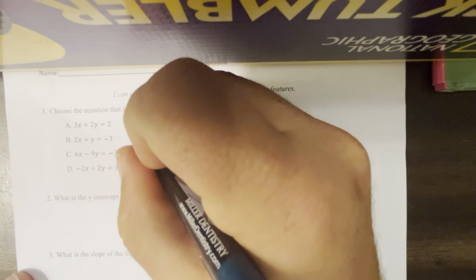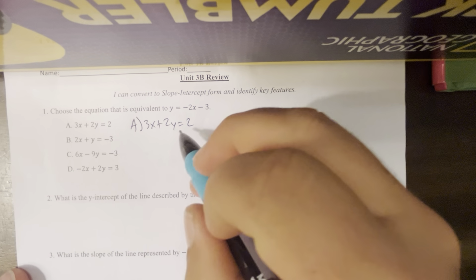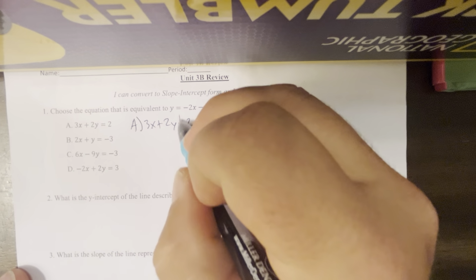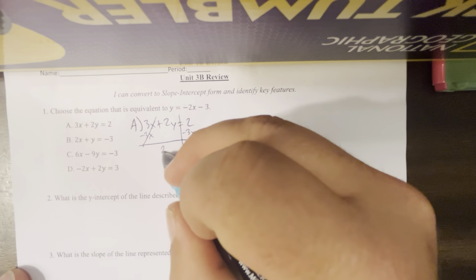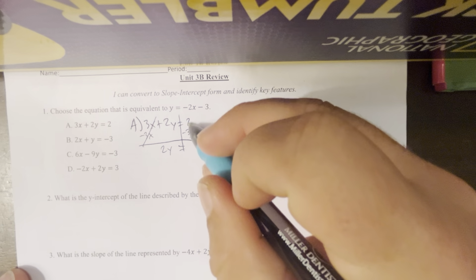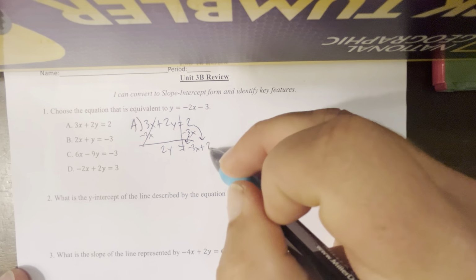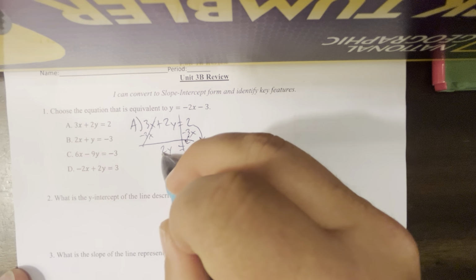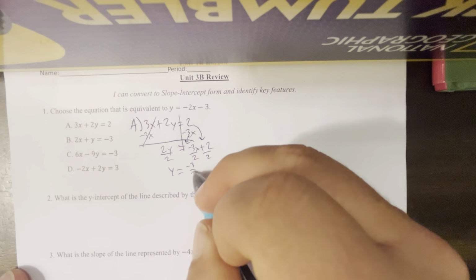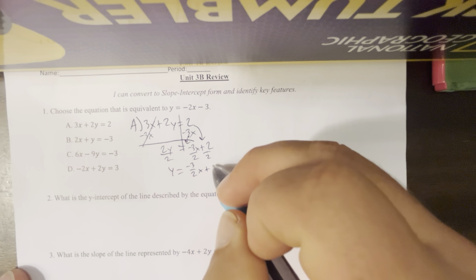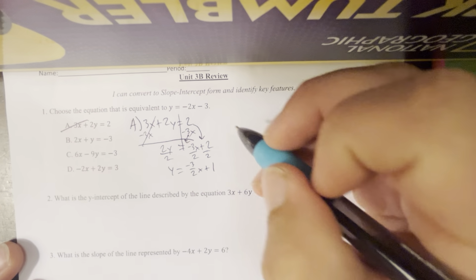For letter A, we've got 3x plus 2y equals 2. To get y by itself, we're going to move the x to the other side, so we'll subtract 3x on both sides. That becomes 2y is equal to negative 3x plus 2. These aren't like terms, so we drop down each of them. Then to get the y by itself, we divide everything by 2. So y equals negative 3 over 2 x plus 2 divided by 2 is 1. That does not match the equation, so A is not correct.